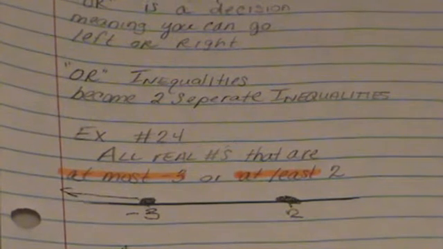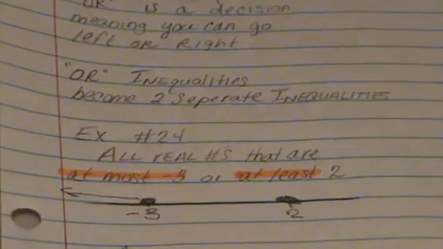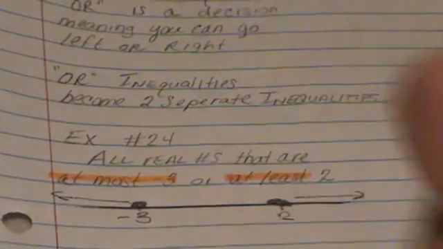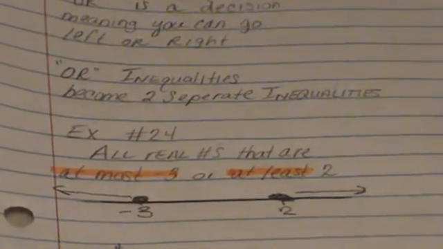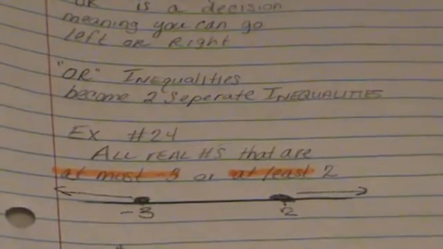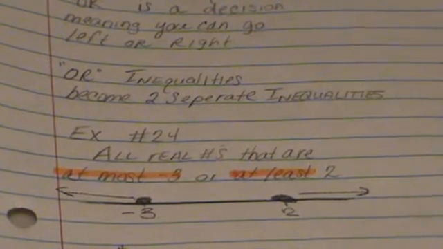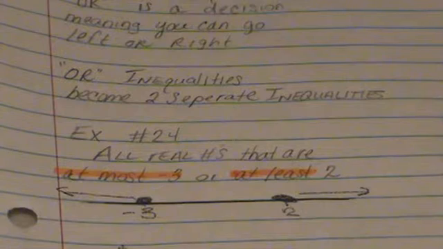And since at least means greater than or equal to, greater than will always be shaded to your right. That will never change. So we'll shade it to the right. And as you can tell, when I do an OR problem, our graph will go different directions. When I do an AND problem, our directions will go in the middle.